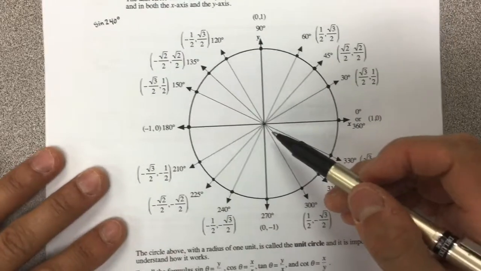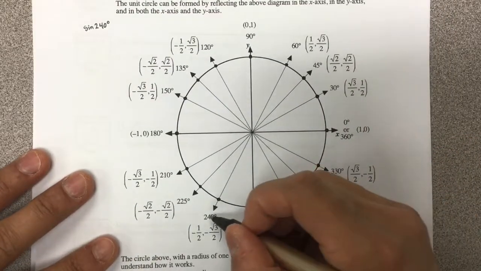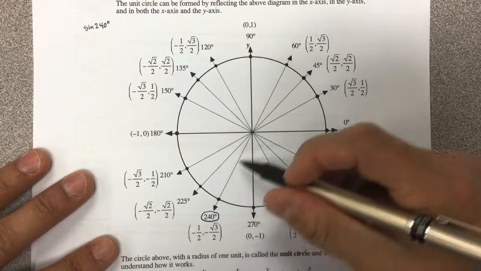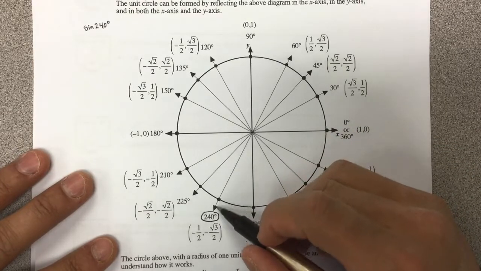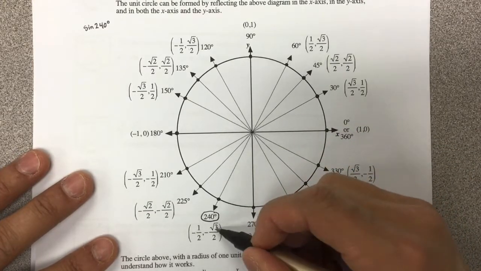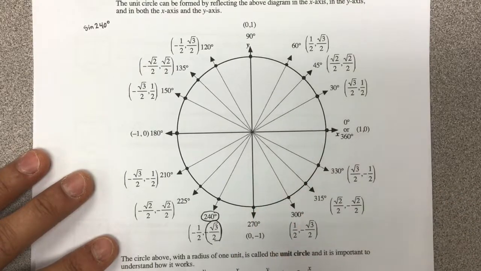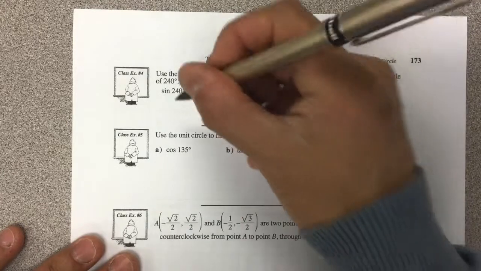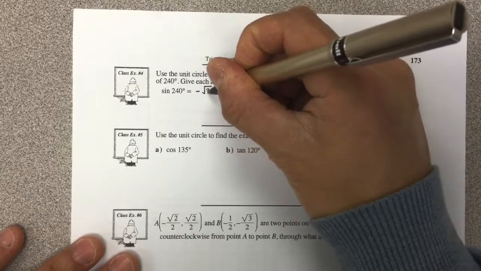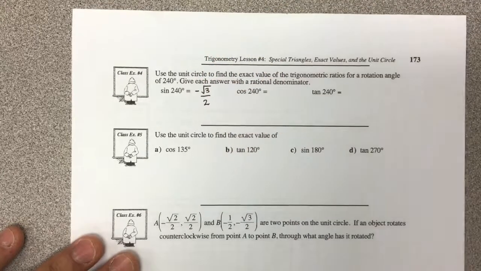What I would have to do is find 240 degrees on my unit circle. Now 240 degrees is right here. I know that the sine of 240 degrees is equal to the y value, so that's going to equal negative root 3 over 2. So all I need to write is negative square root of 3 over 2.